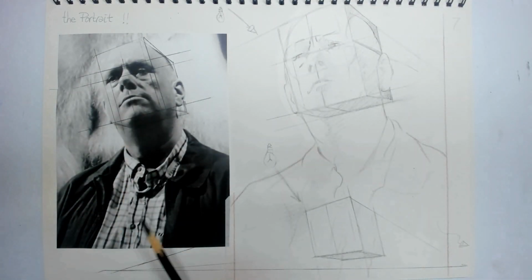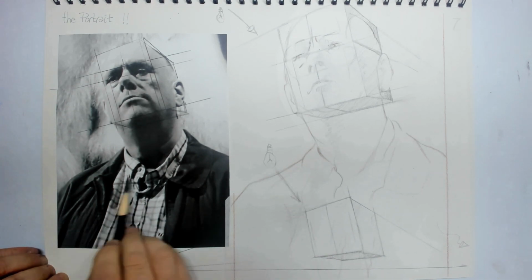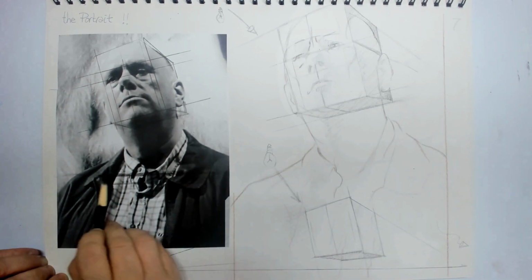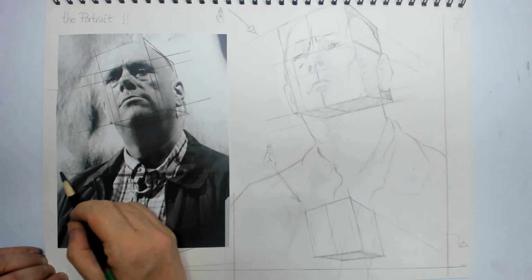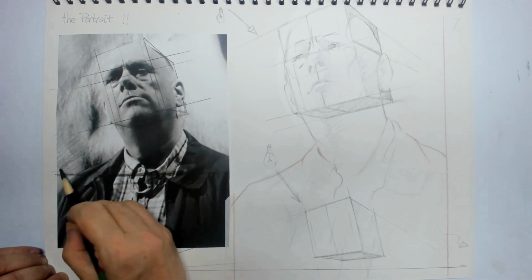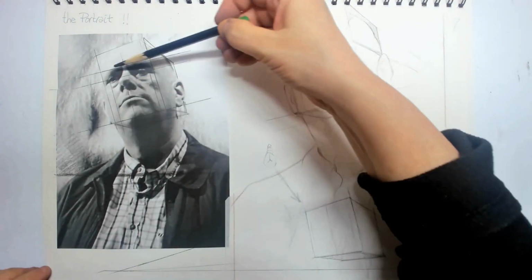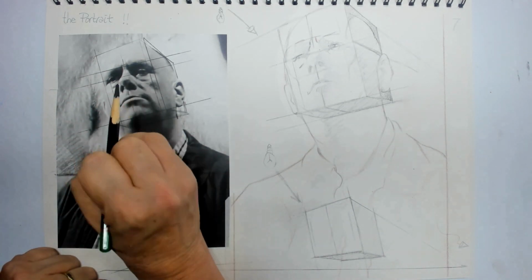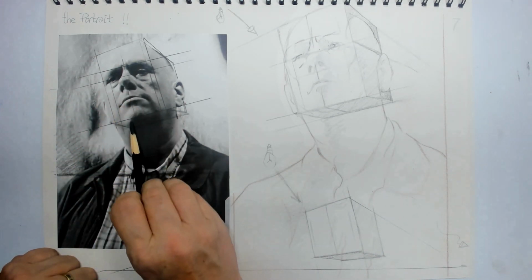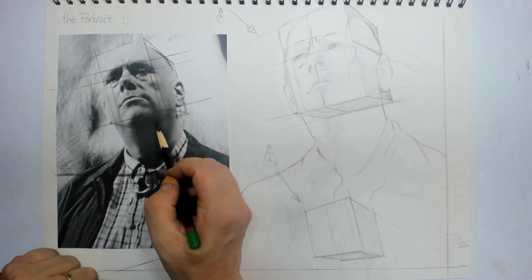But in portraits, is it then important to know where your horizon is? Yes, it is. Here you can see my husband, and I took a picture of him. He is 1.5 head higher than me. So the eye level is just underneath the collar.